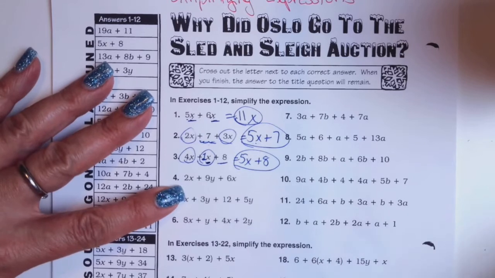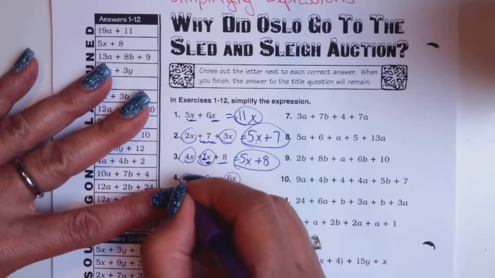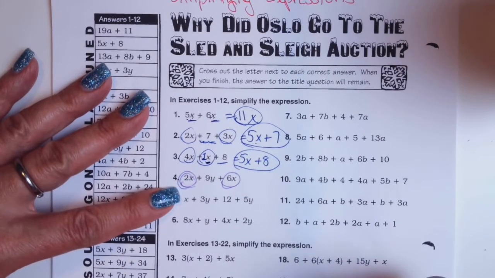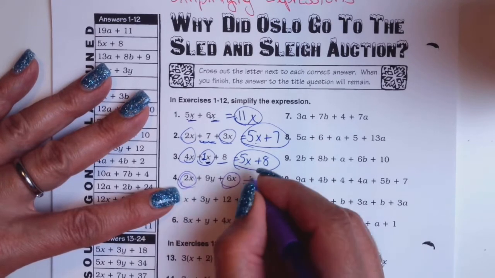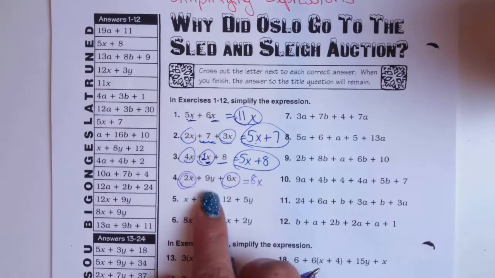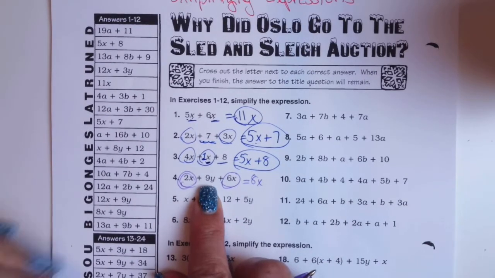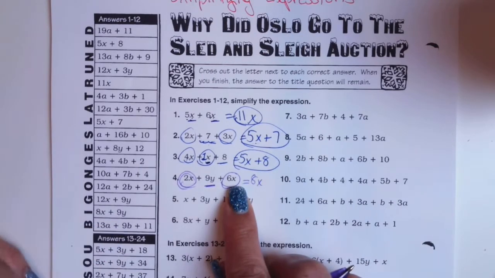Now, number 4. We have 2x plus 6x. Those two are like terms, and we can combine those. 2 plus 6 is 8x. Then 9y. Y is, of course, a different letter from x.